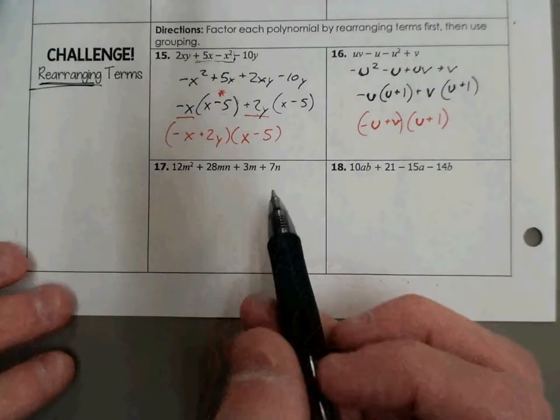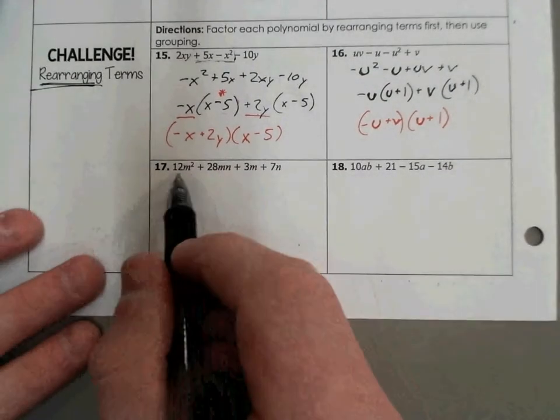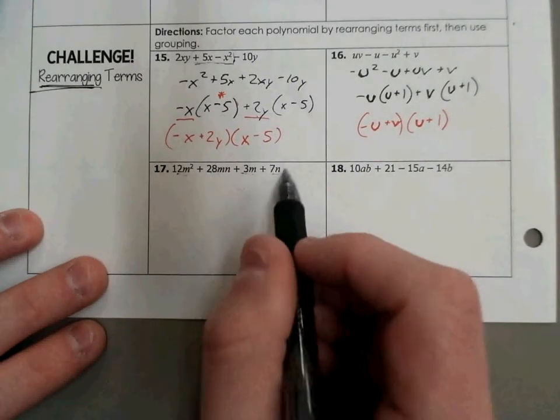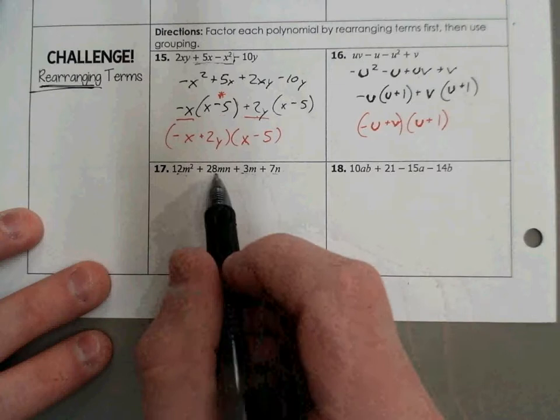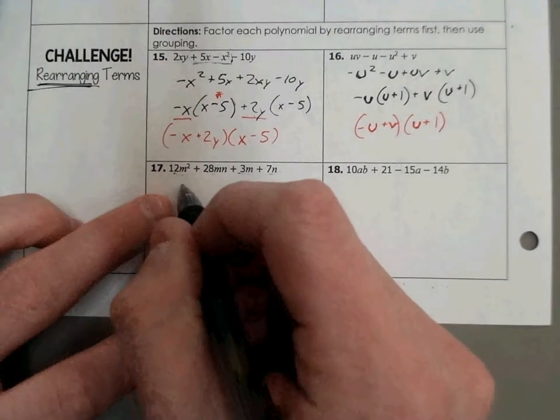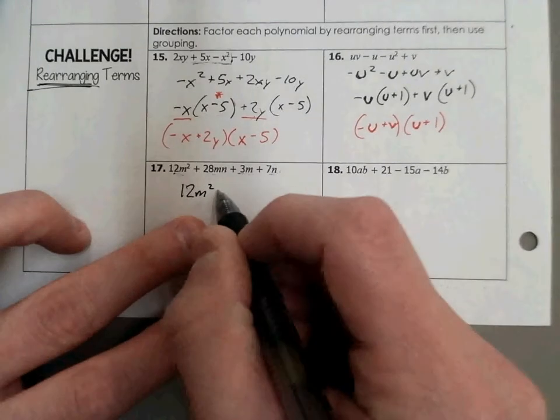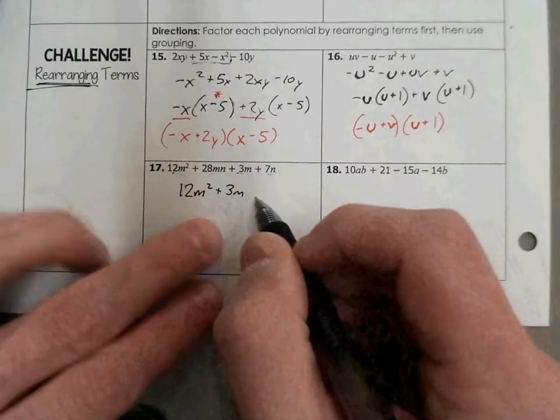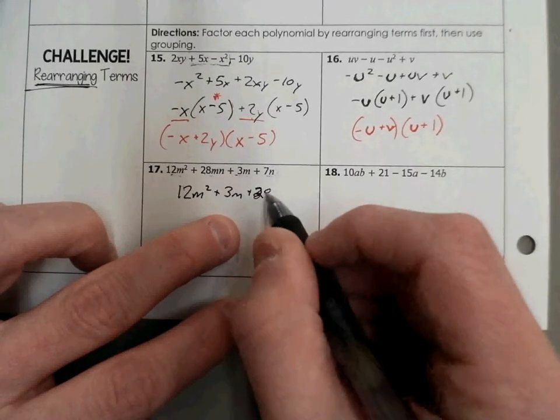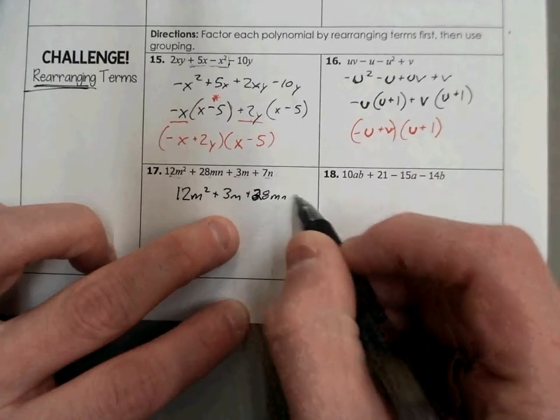On 17, I'm going to group this with this, and then I'm going to put this with this one, since we could take out 7n from those two, and we could take out 3m from these two together. So I'll have 12m squared plus 3m, and then plus 28mn plus 7n.